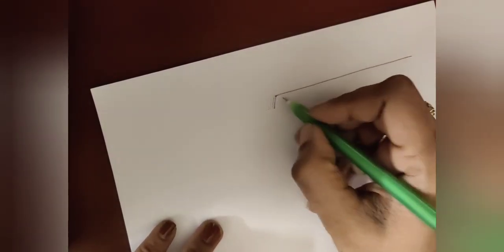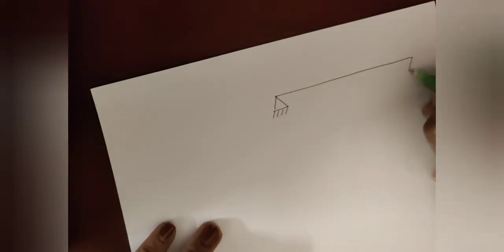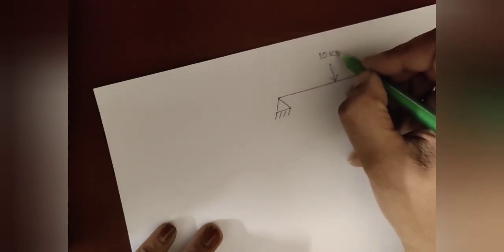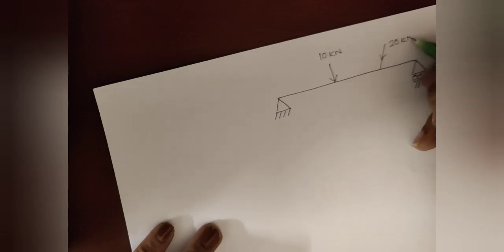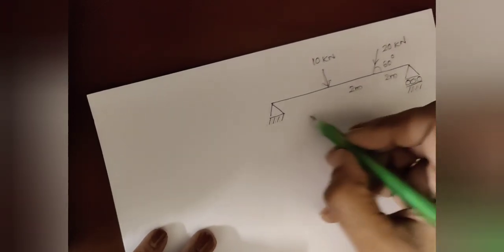So now the third question. Here you are given a beam which is supported with a hinge and a roller support. The loads applied are 10 kilonewton and 20 kilonewton. The 20 kilonewton load is applied at an angle of 60 degree. The lengths are also given.